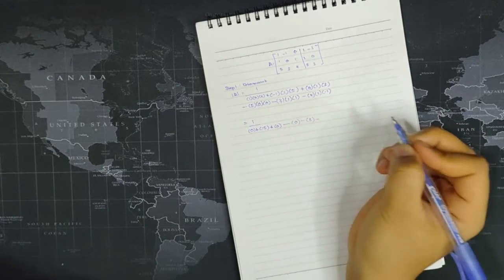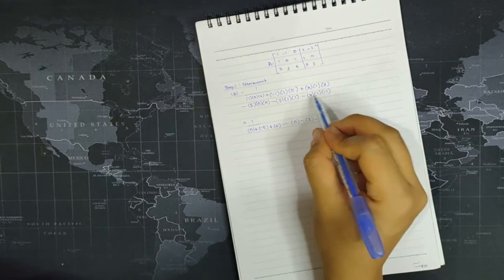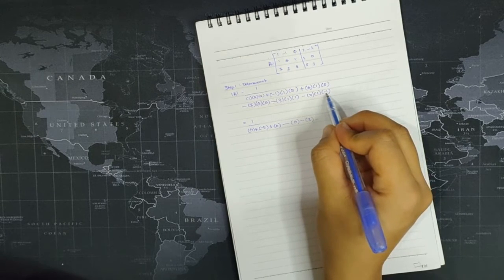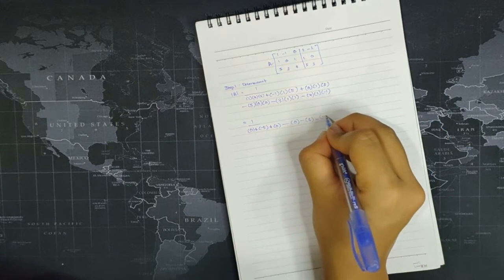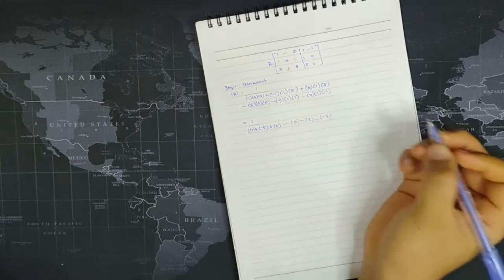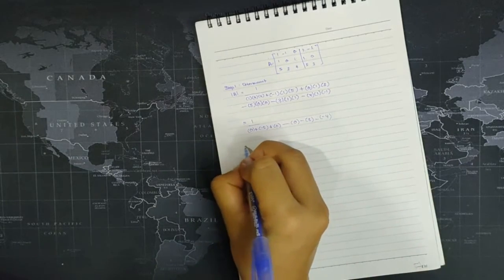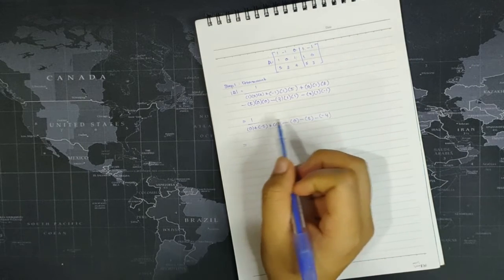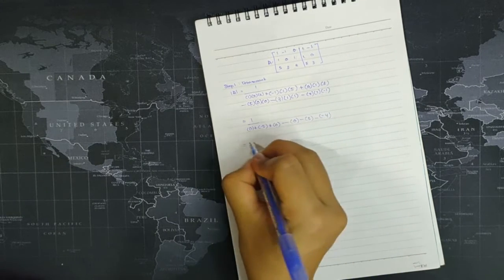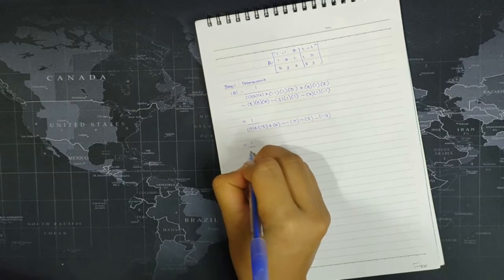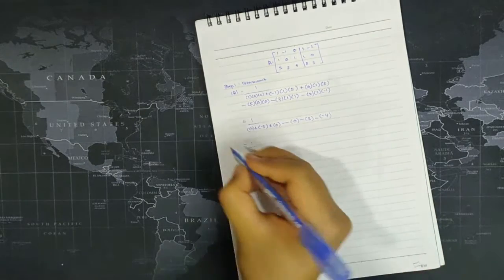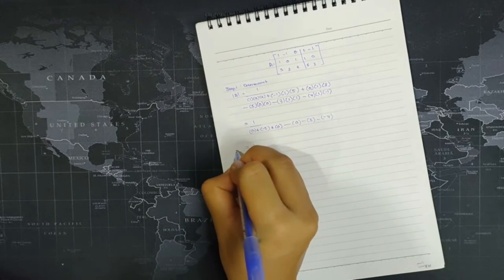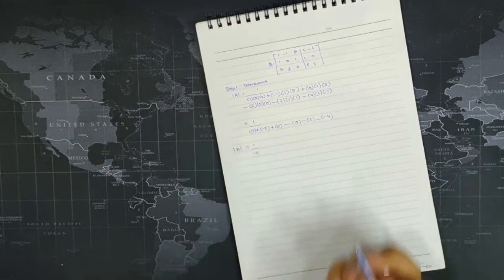And another one, minus 4 times 1 times negative 1 is negative 4, right? Then you calculate this equation and you will get 1 over negative 4. This is the determinant of A.